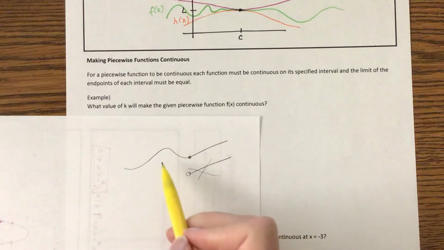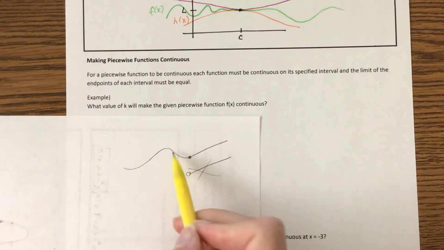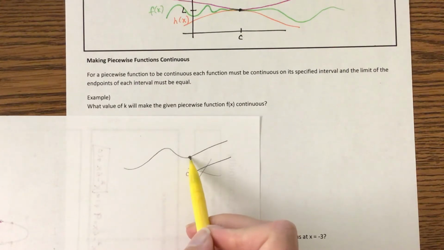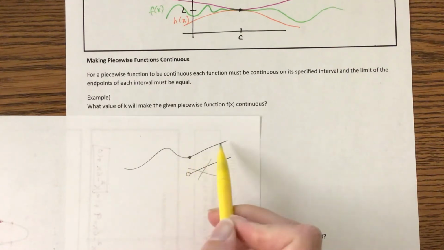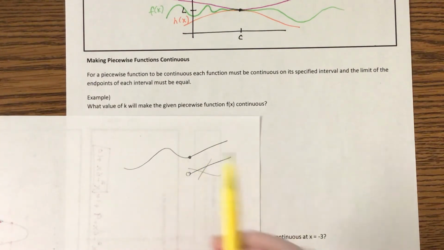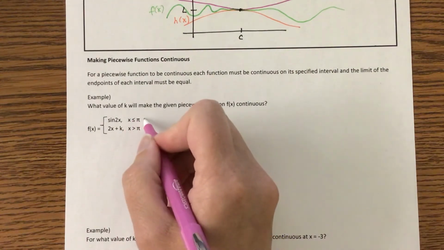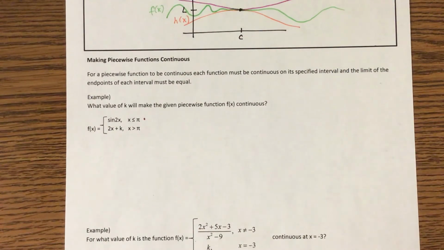Okay, so if we're continuous here and continuous here, we really just have to make sure that the limit from the left-hand side as x approaches c and the limit from the right-hand side as x approaches c are the same thing. Okay, so let's do that. I'm going to use pink for the top one, and how about green for the bottom one?